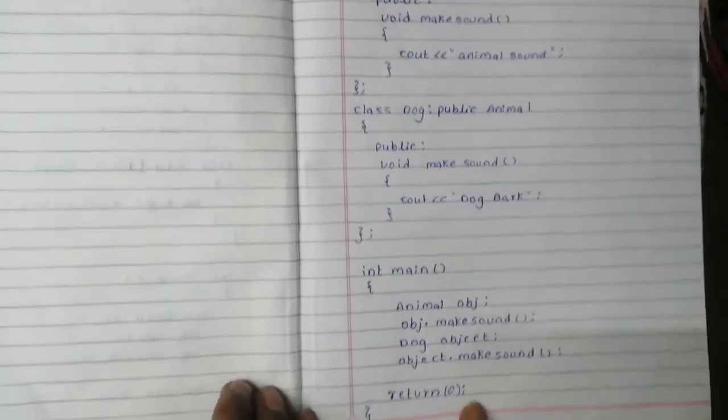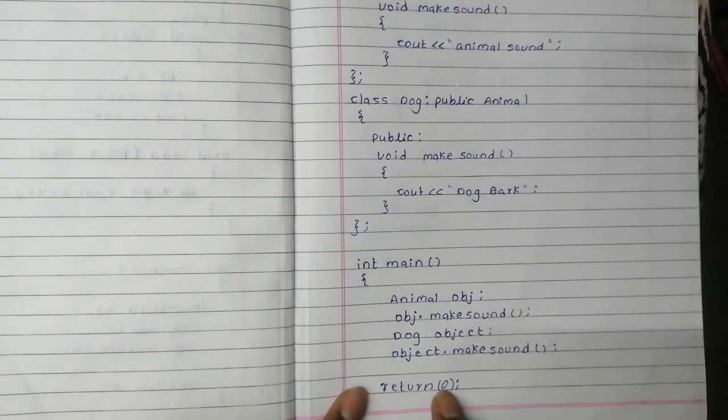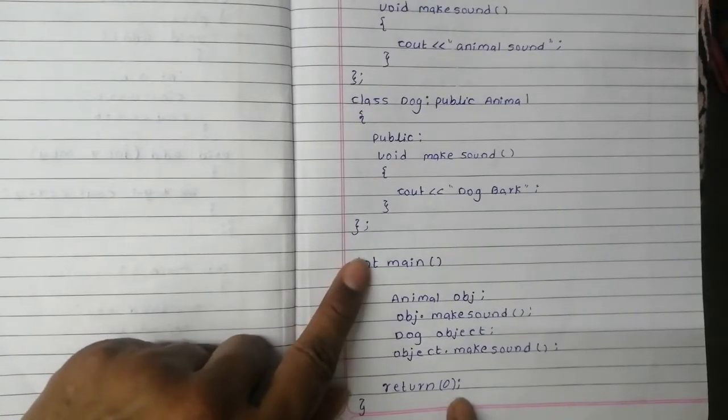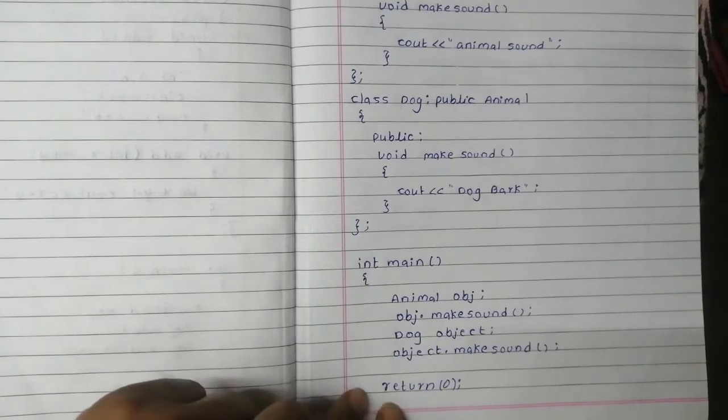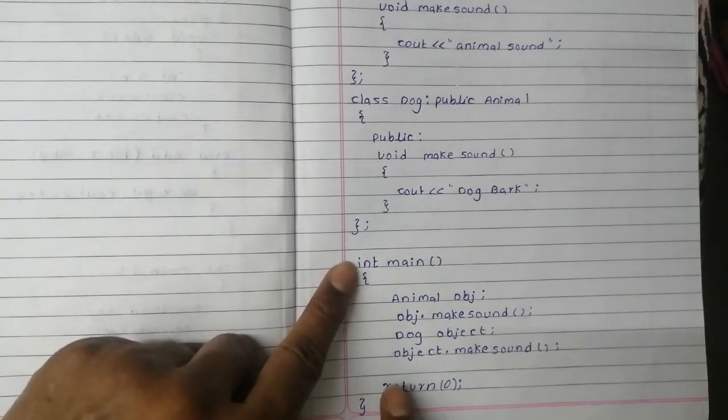And many people have a doubt here about what we need to put: return 0 or getch. If it is an int main, we put return 0. If it is a void main, we put getch here. This is the difference between getch and return 0.